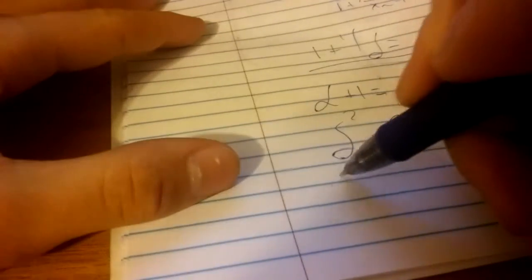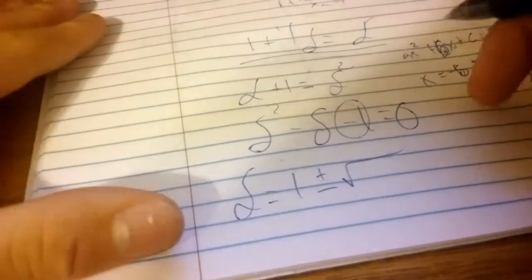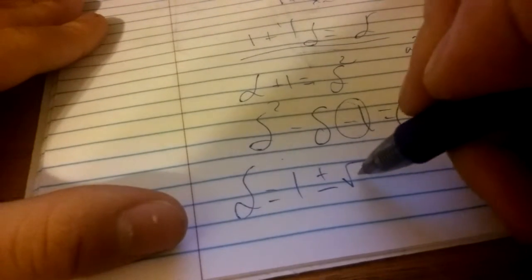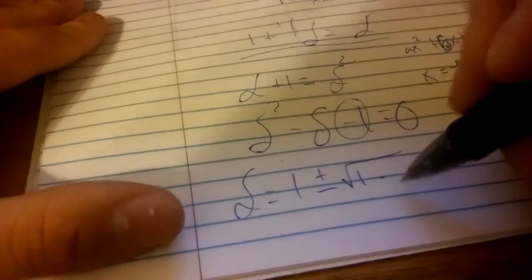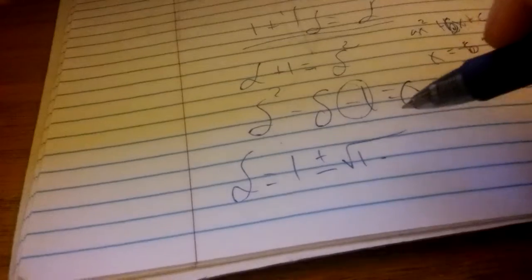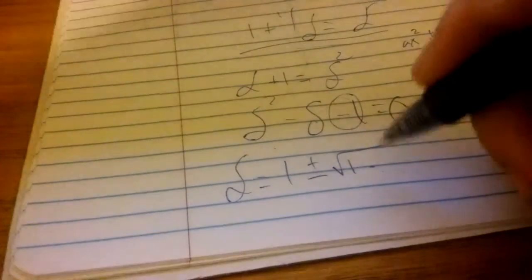So now, if we just start doing this, then we know that delta equals, let's see the first one, negative b. So this is b because b is the coefficient. So 1 plus or minus the square root of, what is the next one, b squared? Yeah, b squared. Negative 1 squared is just 1 minus 4ac. So 4 times negative 1 times the c is just 4.